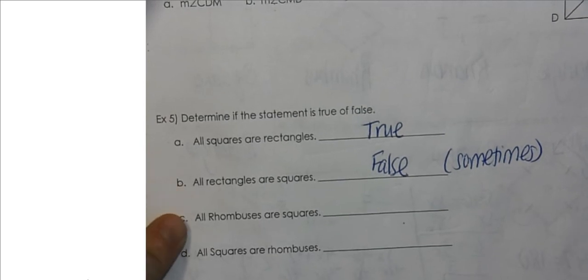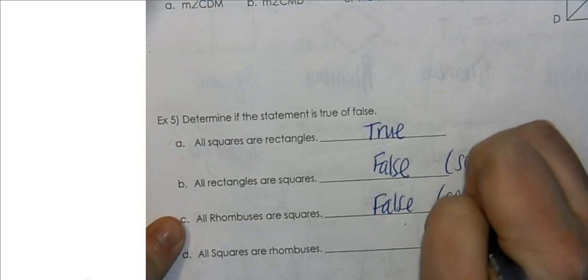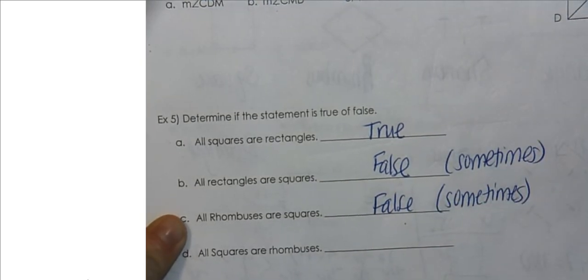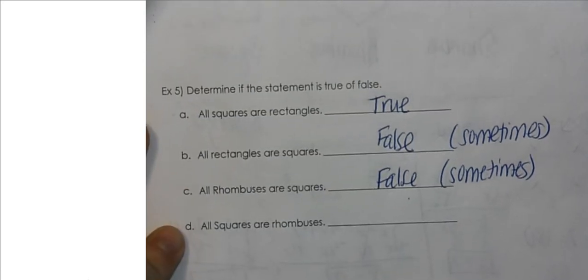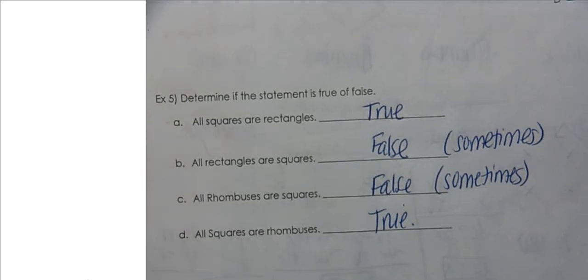All rhombuses are squares. This is false and only sometimes true. Some rhombuses are squares, but as soon as that rhombus does not have a right angle, then it's not considered a square anymore. So that's considered false. All squares are rhombuses. This is true, and that's because all squares have 4 congruent sides.